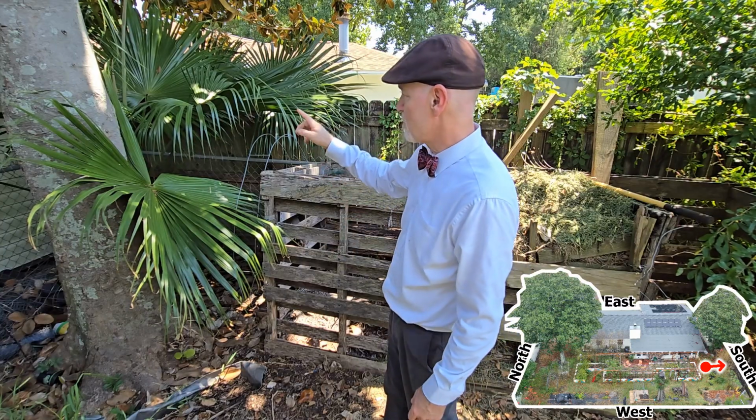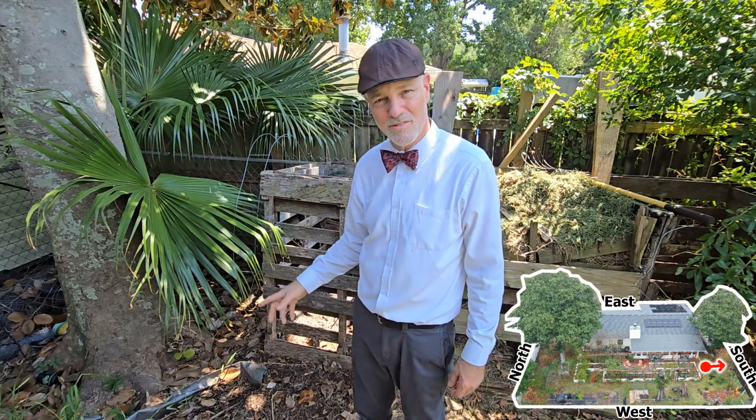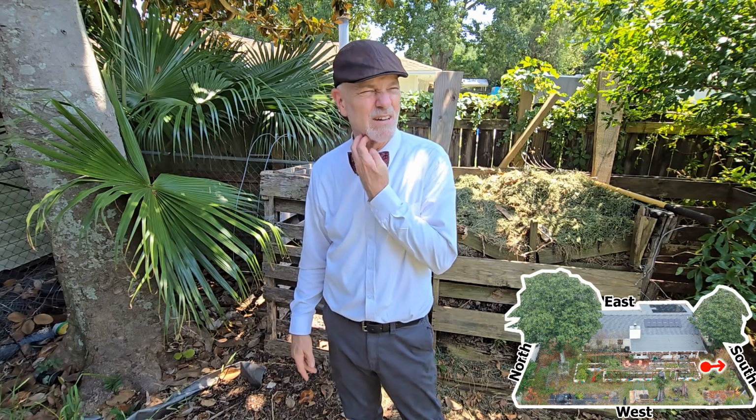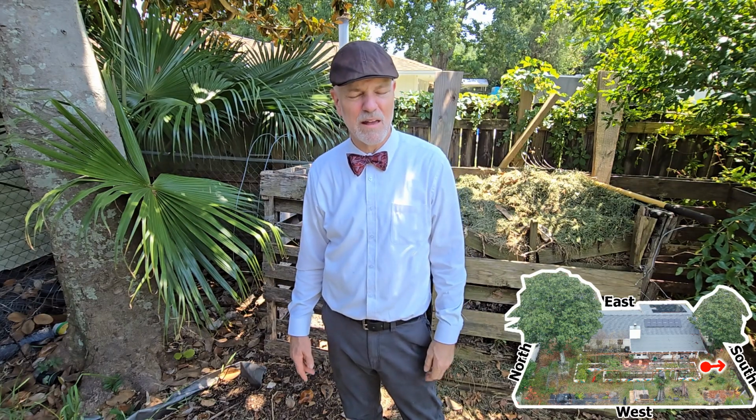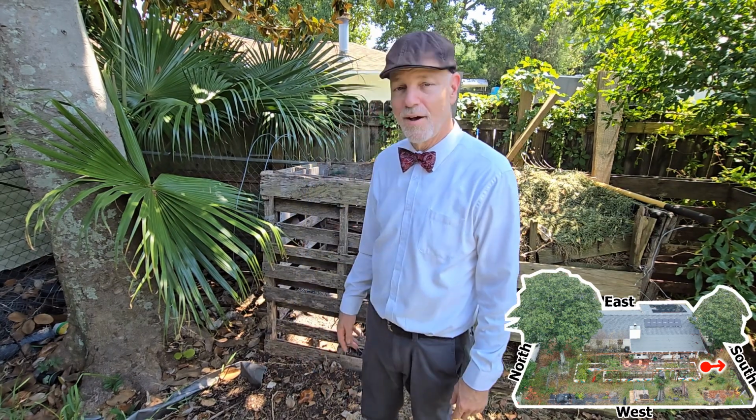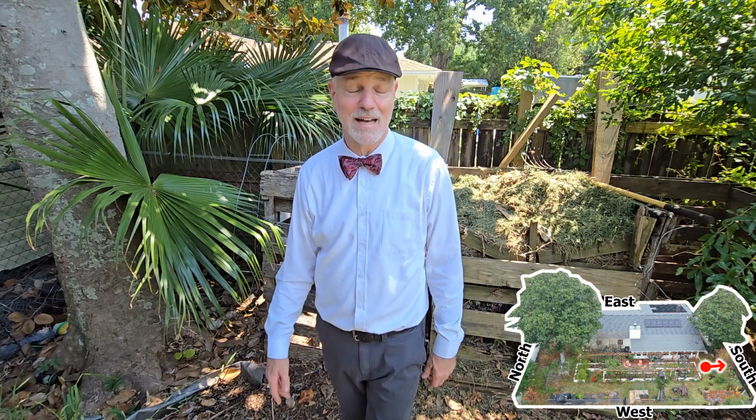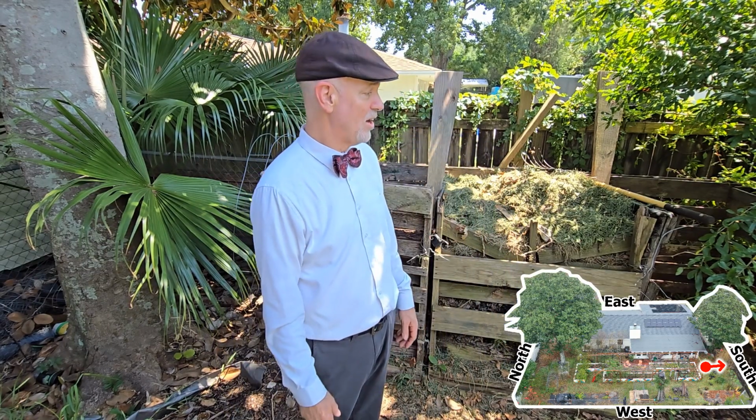Anyway, the palm tree back there I haven't touched in quite a while. We did trim that thing for the second time, I don't know, a few months ago. So I'm not really too worried about that palm tree. I could cut it out at any time. Not really sweating it at all.